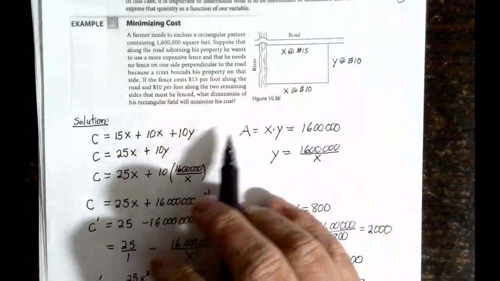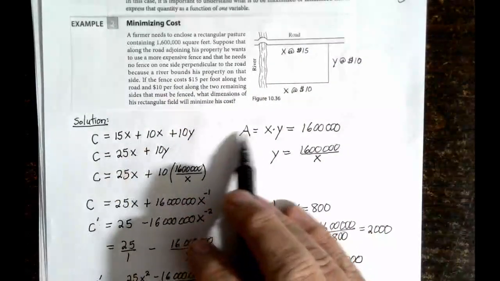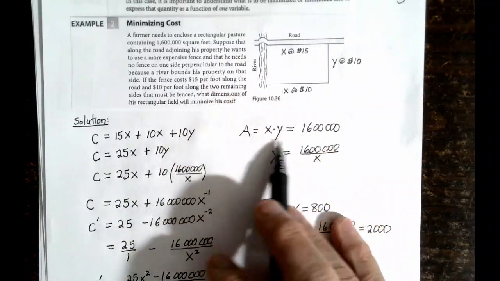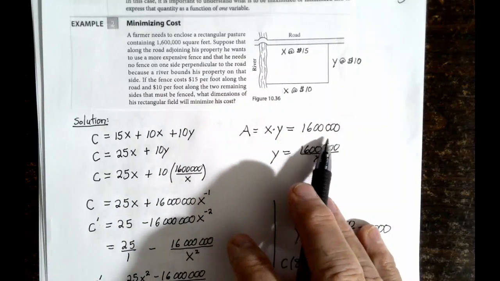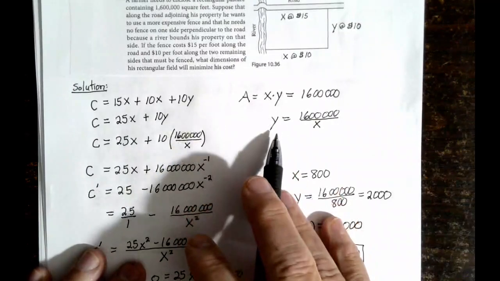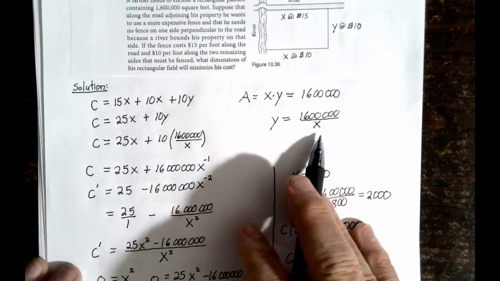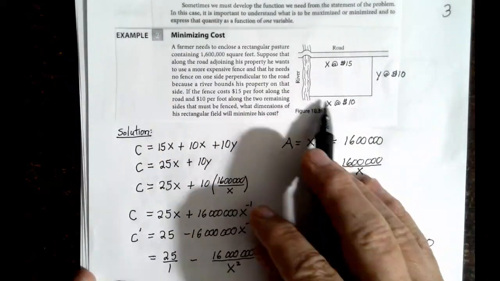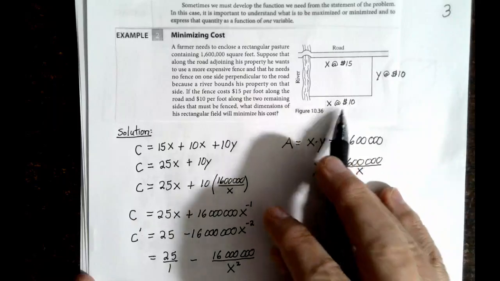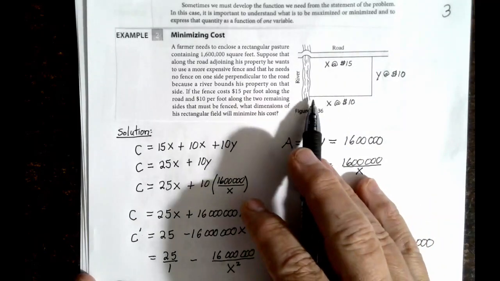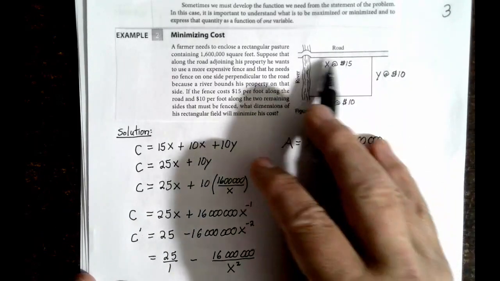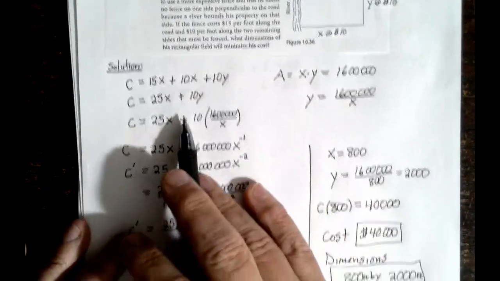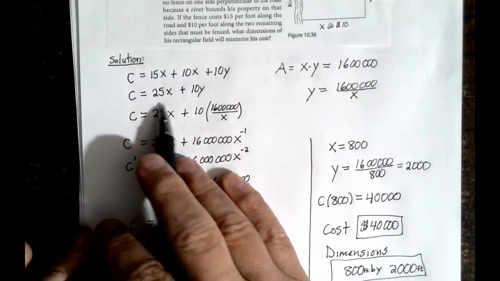Alright, so we're talking about two different formulas here, one is cost, one is area. The area is length times width, so it's x times y, and it's 1.6 million. So when you solve this for y, you get y equals 1.6 million over x. Now over here, your cost is the length times the cost per foot. So 10x, 10y, 15x. And so you got all three of those that add up to your total cost, and these two give you 25x.